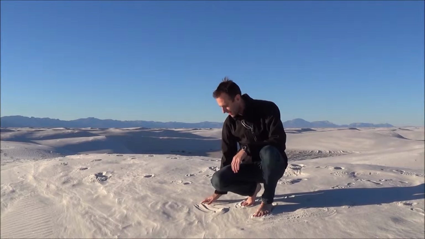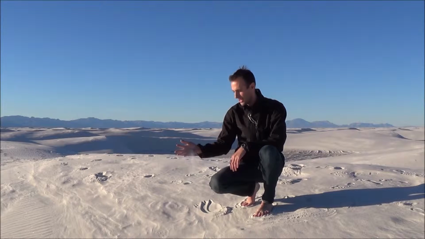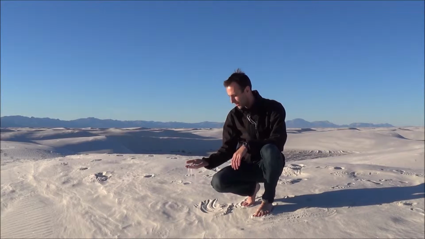We're overlooking the dunes here, and it's actually not sand as we think of it. It's gypsum instead of quartz or silica sand. It is white, and it is very soft, very powdery.